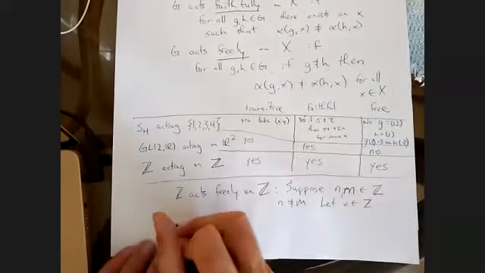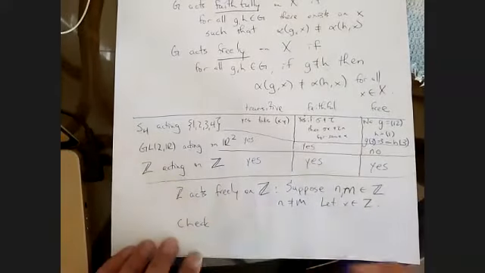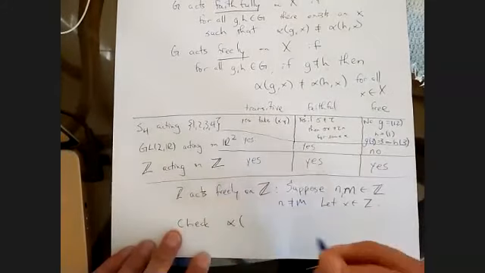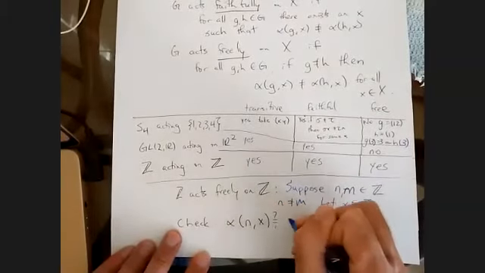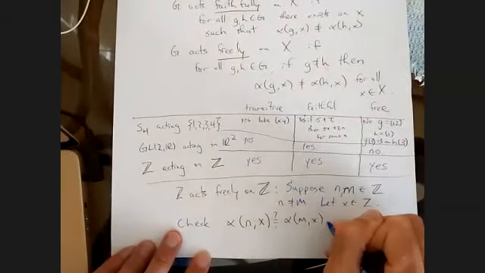So now we have to check, is alpha NX equal or not to alpha MX?